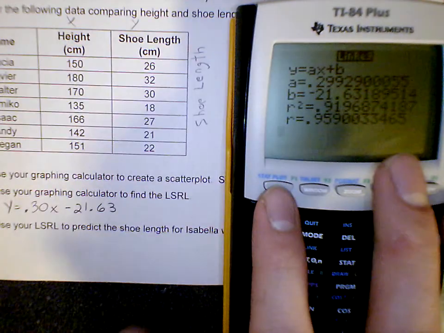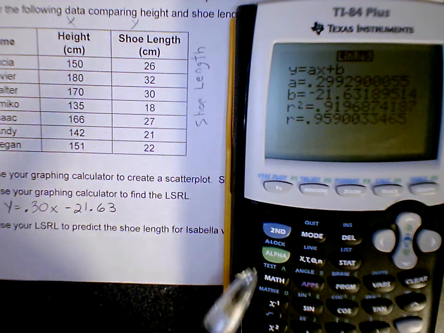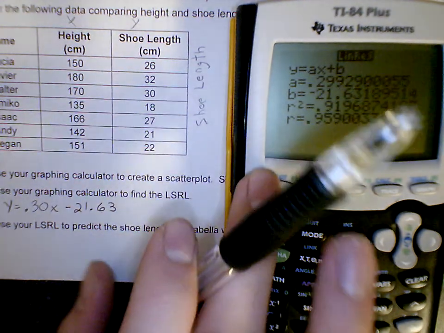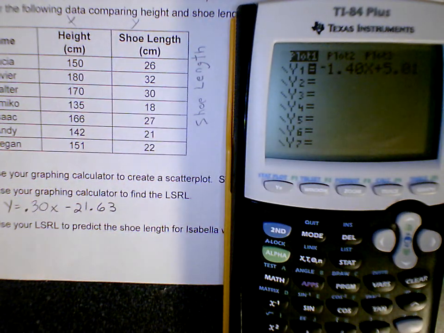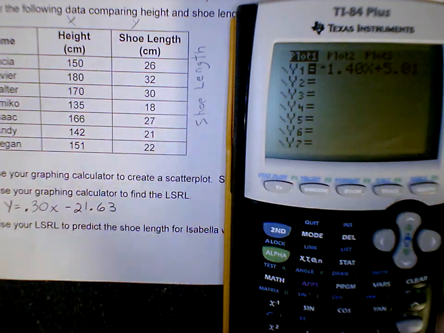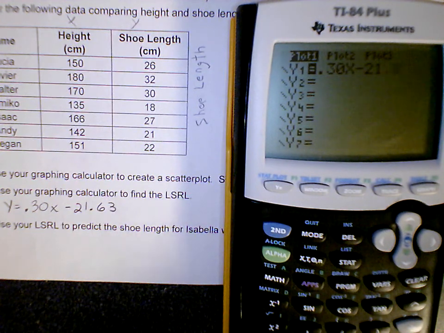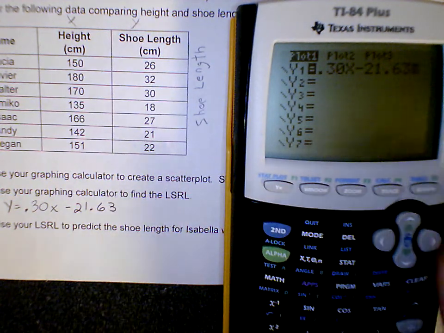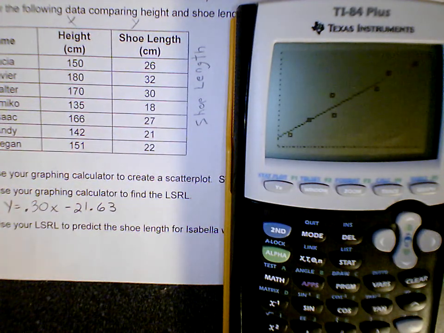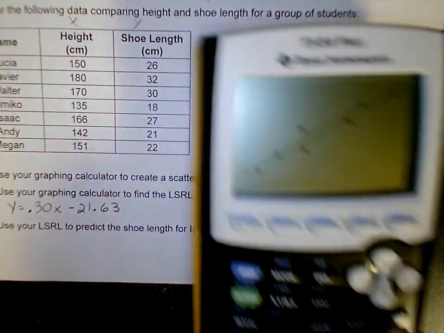So step 6, graphing the LSRL. Press y equals, which is that very top button right here. We don't need the one that we currently have, so you can hit the clear button. Clear is underneath the directional pad. Go ahead and type in our new equation, 0.30x minus 21.63. And if we hit graph, we should now see that line go right through the middle of our data. And we want to use it to predict the shoe length for Isabella, who is 182 centimeters tall.